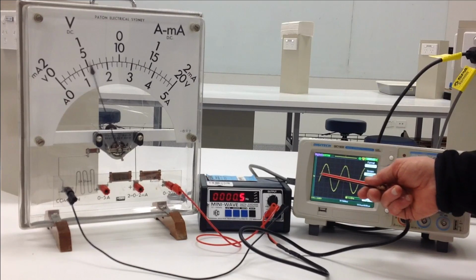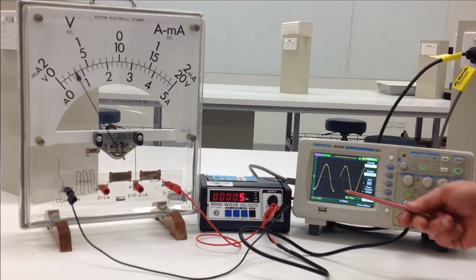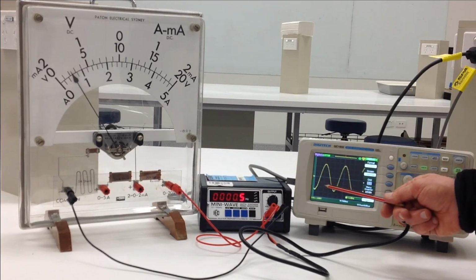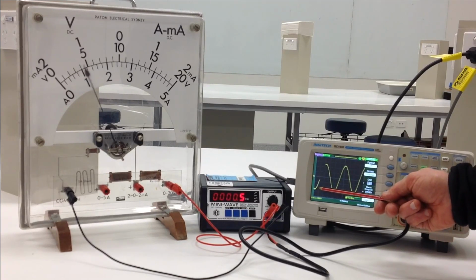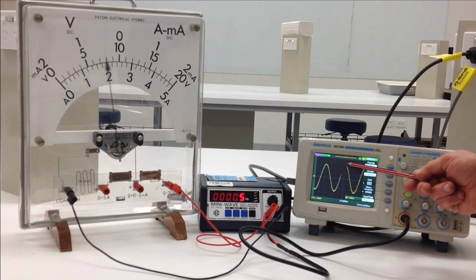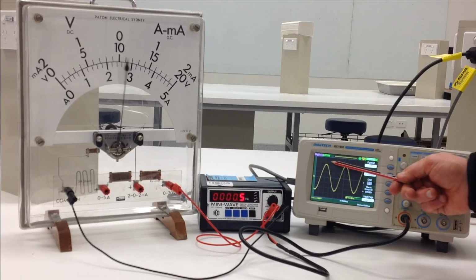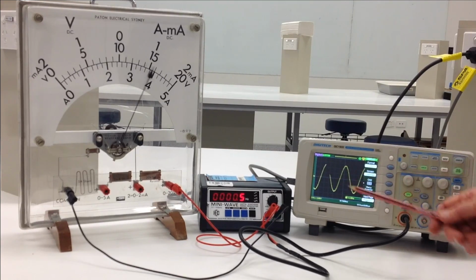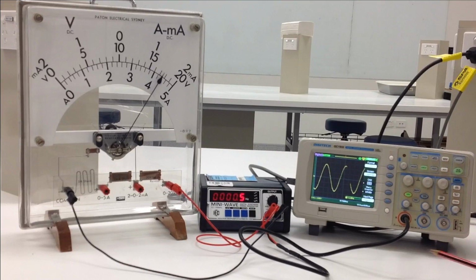So 4 half seconds is 2 seconds, 4 centimetres across the screen is 2 seconds. And you can see voltage as a function of time being continually redrawn across the screen of the oscilloscope. Still going between its plus 5 volts and minus 5 volts, but now moving somewhat more quickly.